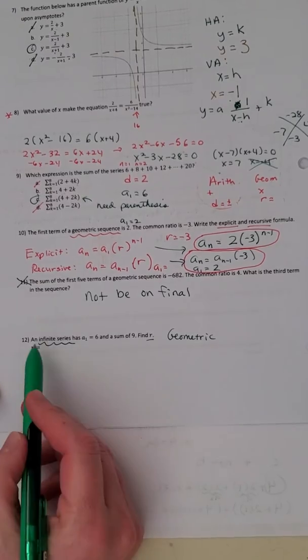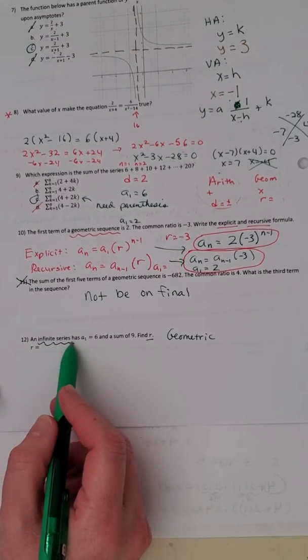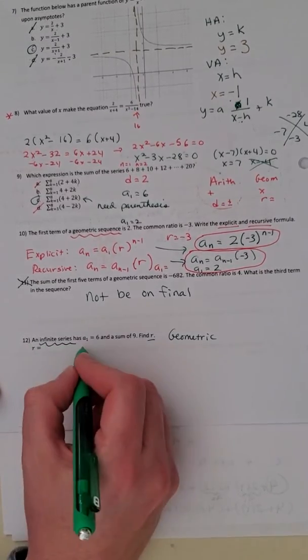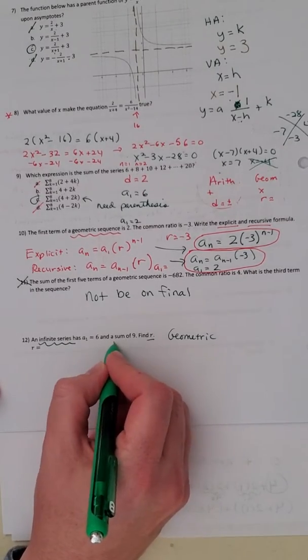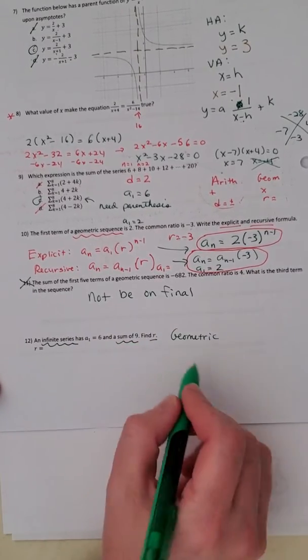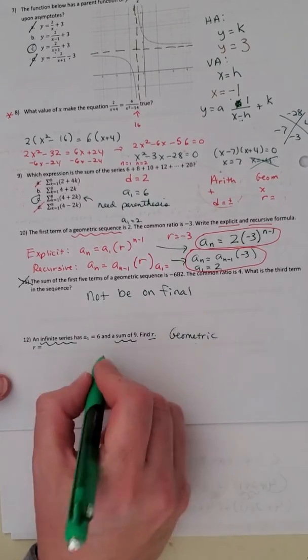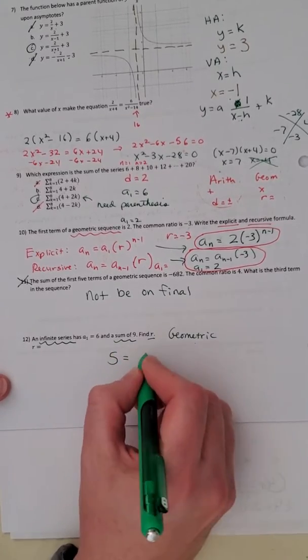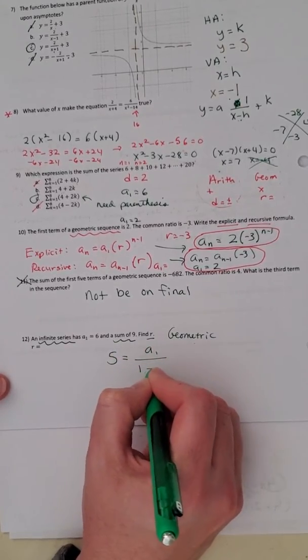All right, number 12, an infinite series has a1 equals 6 and a sum of 9. Find r. So this is geometric. So the formula we're using is s equals a1 over 1 minus r.